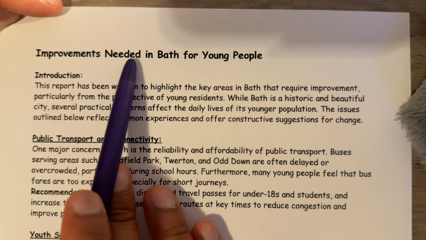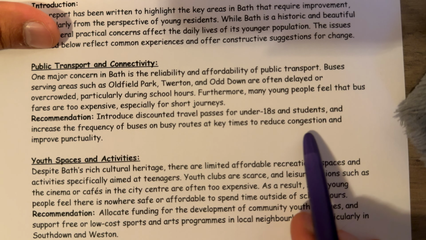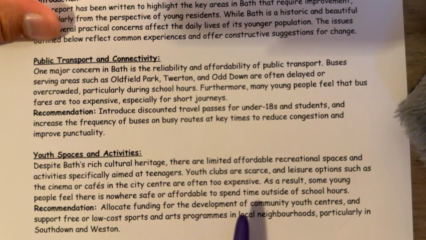So you can see there's a critique there. Now, it mentions a recommendation. You could say here, this report recommends introducing discounted travel passes for under 18s and students, and increasing the frequency of buses on busy routes at key times to reduce congestion and improve punctuality. Notice the ambitious vocabulary as well.